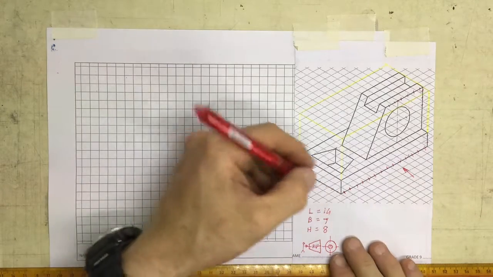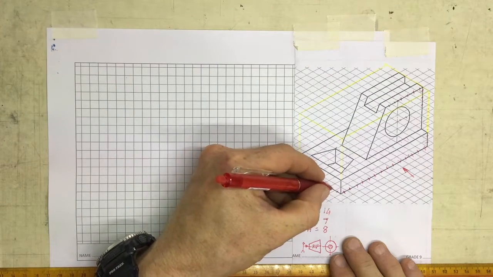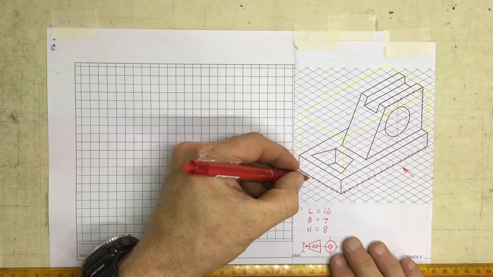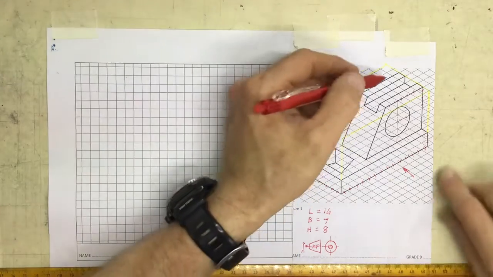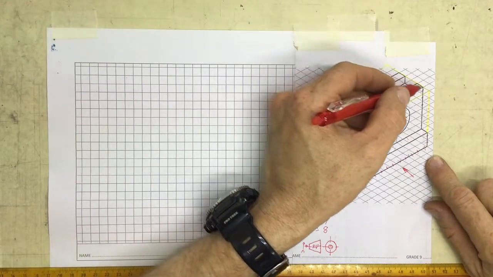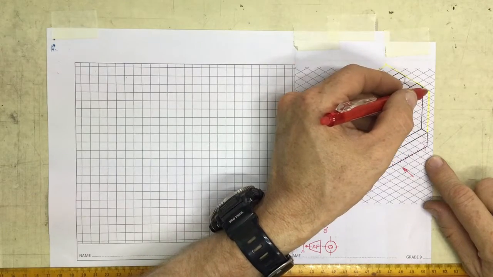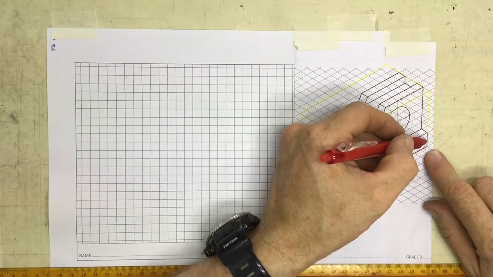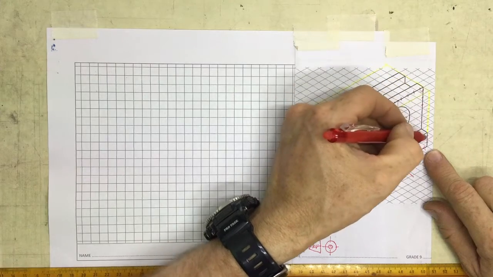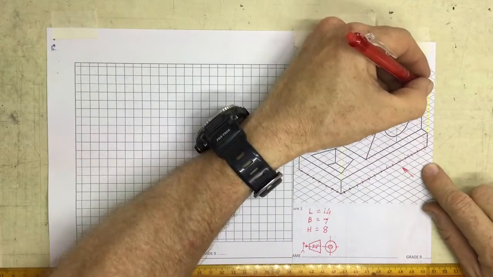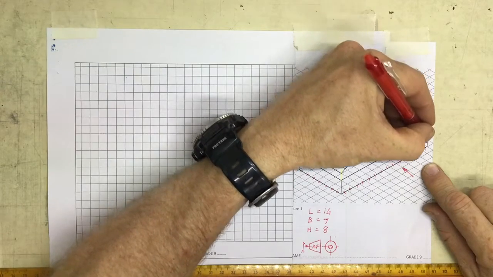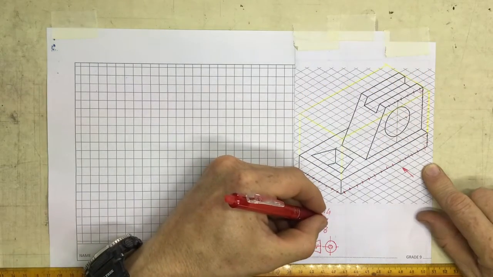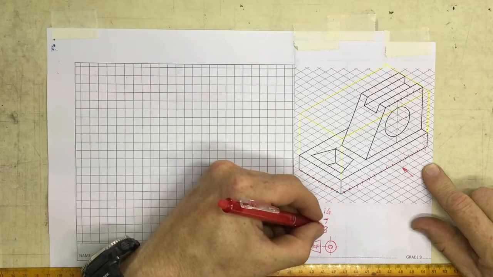I'm going to come to the breadth over here. Same story, 1, 2, 3, 4, 5, 6, 7 blocks. There's my breadth equal to 7. You'll see over here that I drew a construction line in a yellow pencil going across there and a construction line going up over here. And from that, I'm able to figure out what the height is. 1, 2, 3, 4, 5, 6, 7, 8 blocks over there. So there's my 8 blocks as my height.